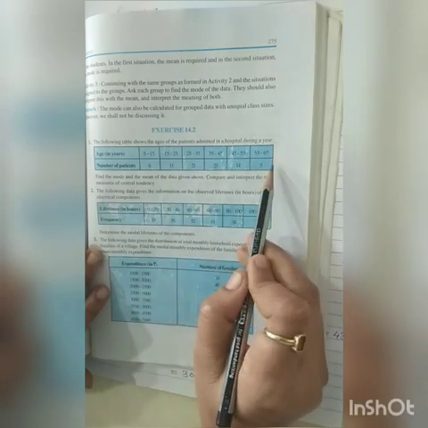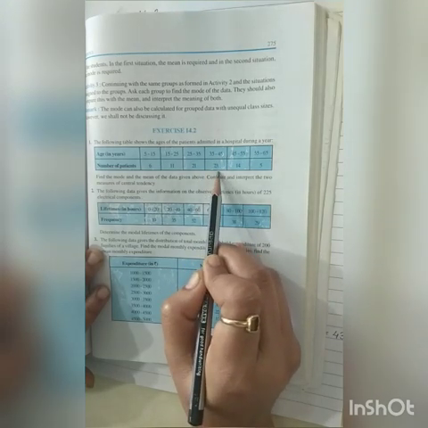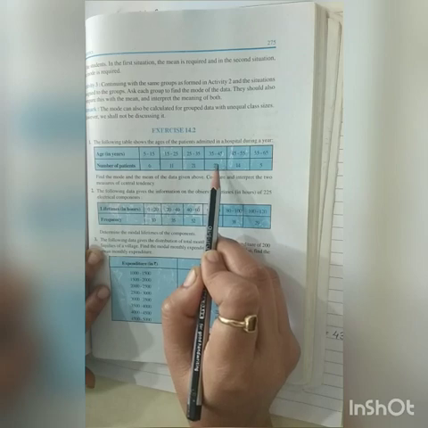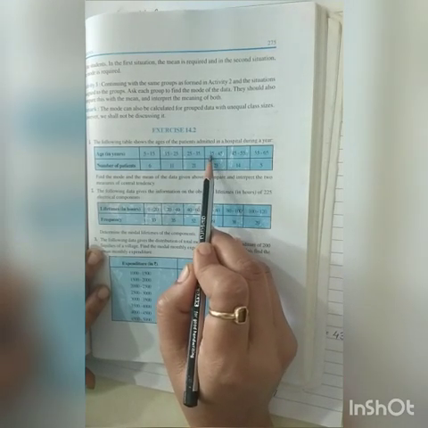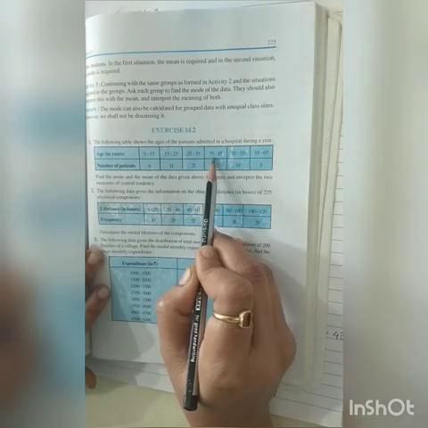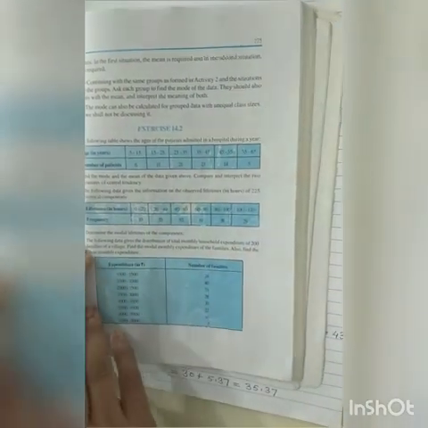Observe the given observations. Here 23 is the biggest number. That means there are 23 maximum patients in the group of 35 to 45 years. So here the modal class is 35 to 45. Now let us start solving the sum.